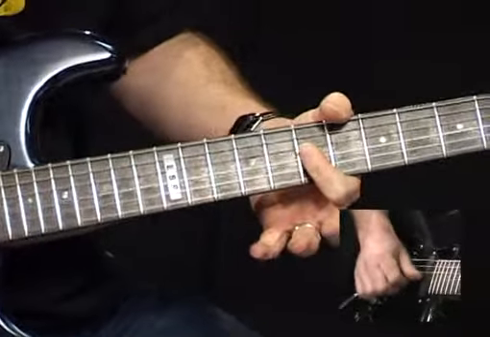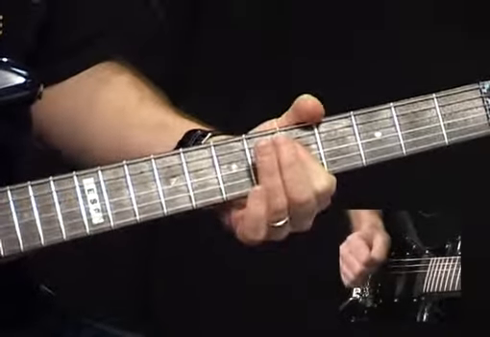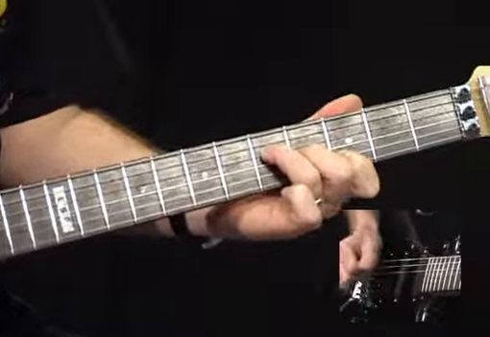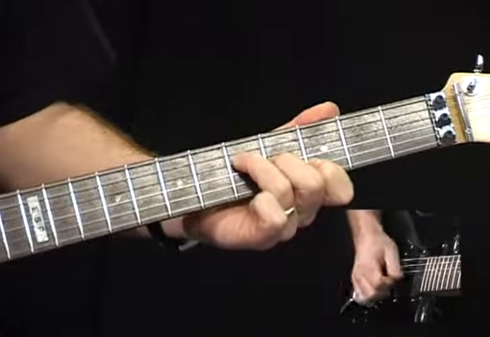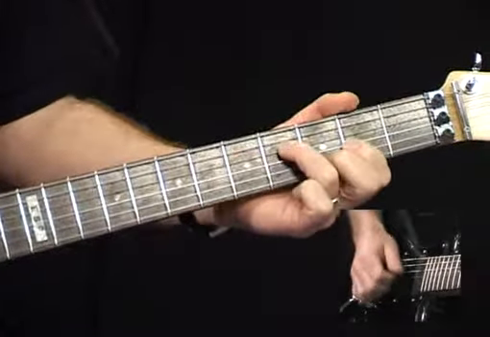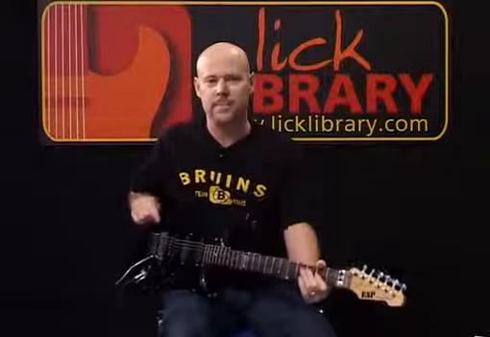Now to C, root note is on the 5th fret of the G string. To a G chord, root note is on the 5th fret of the D string. And then I'm going to play D, root note is on the 3rd fret of the B string, finally landing on A. Let's check that out with the band.